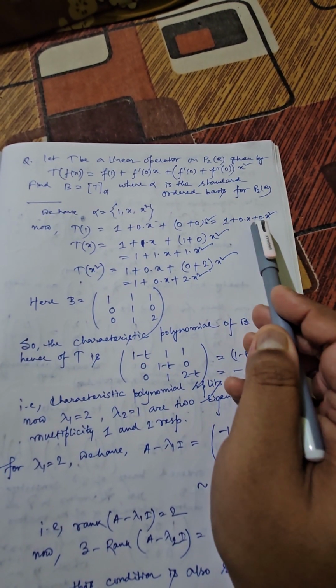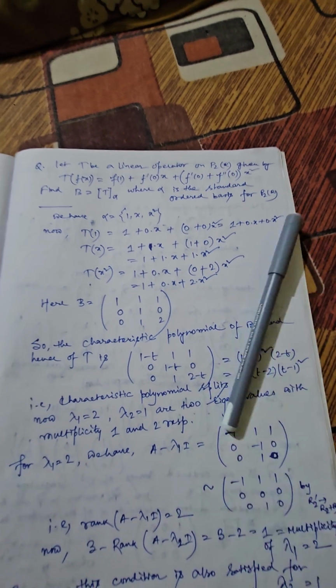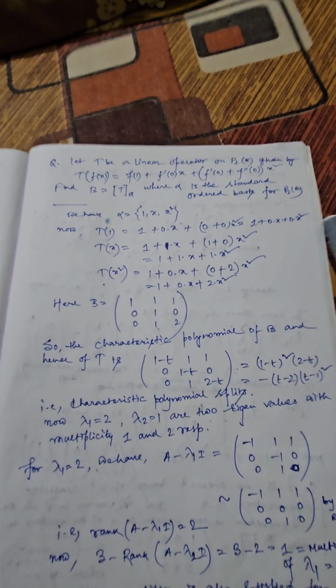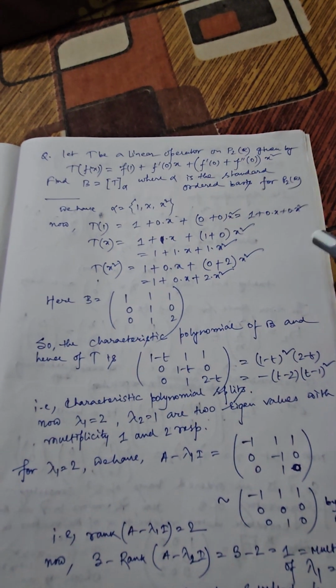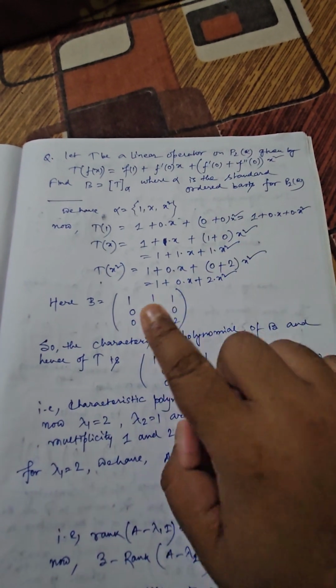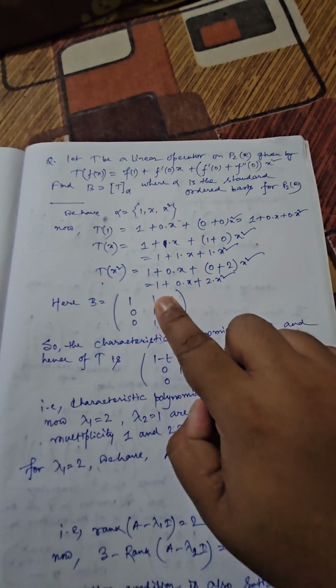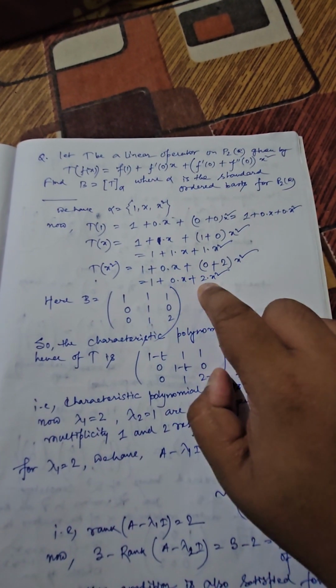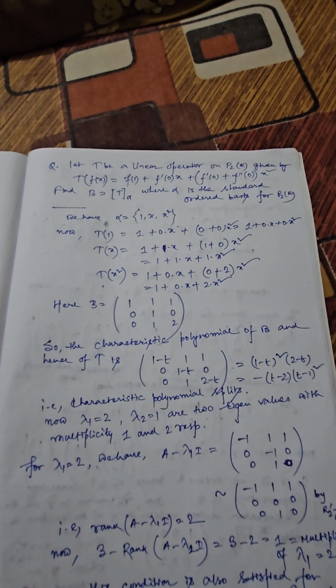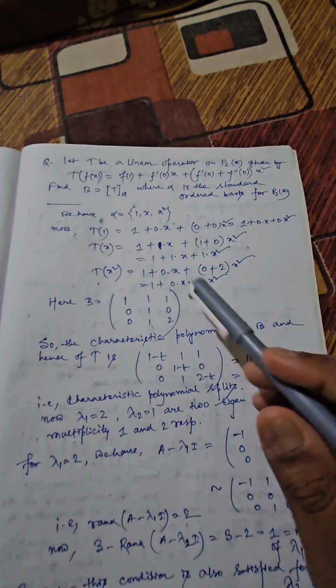In the first structure you will find the coefficient is what? You will find that the coefficient is 1 0 0, and in the second case the coefficient is 1 1 1. That's why you can see in the second column I have written 1 1 1. In the third case the coefficient is obviously 1 2 2. Then sorry, not 1 2 2, 1 0 2.